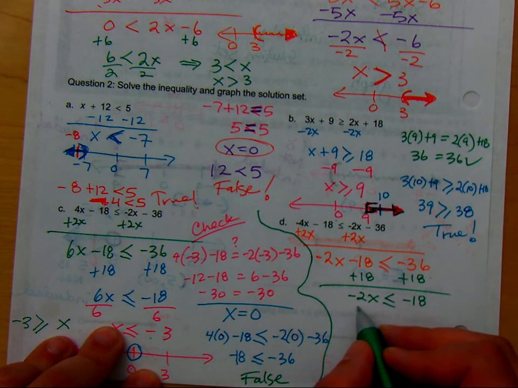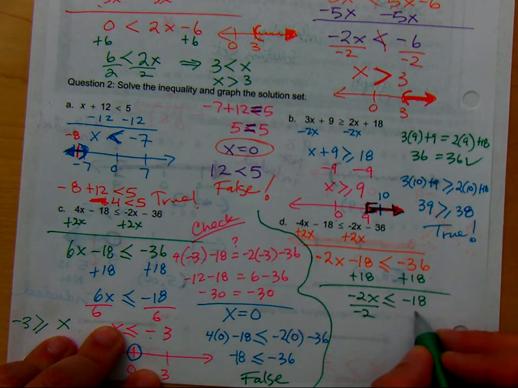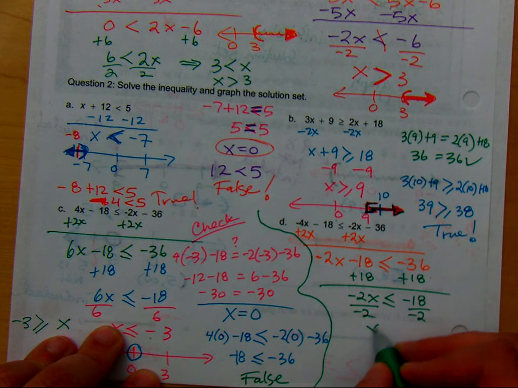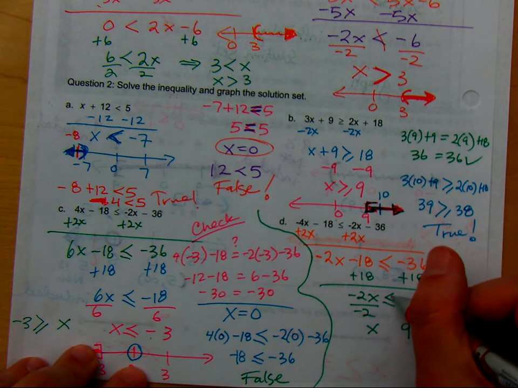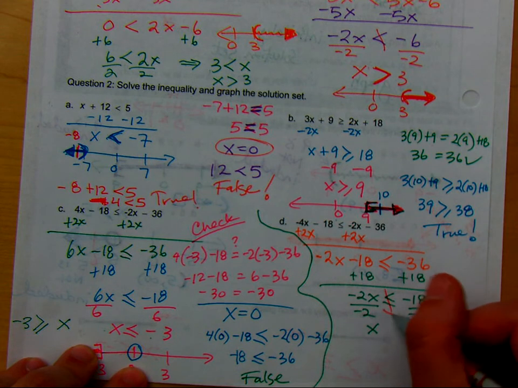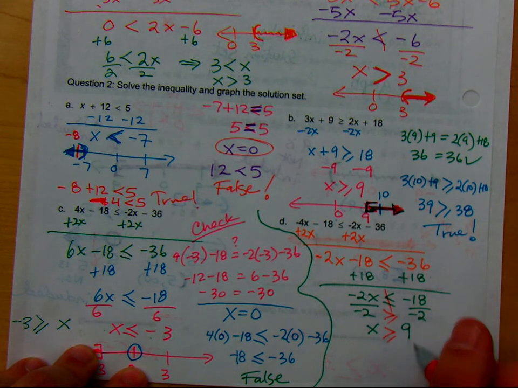And what should we do next? And so you get x and 9, and what is the inequality that should happen in between? This is where you flip. Yes, because we divided by a negative, you would cross that out and you would flip the inequality. So you get x is greater than or equal to 9.